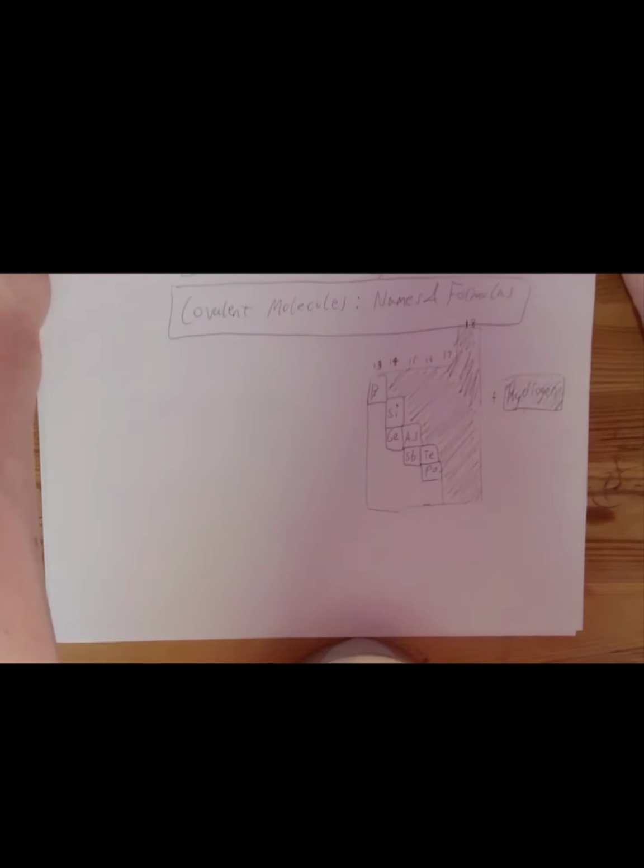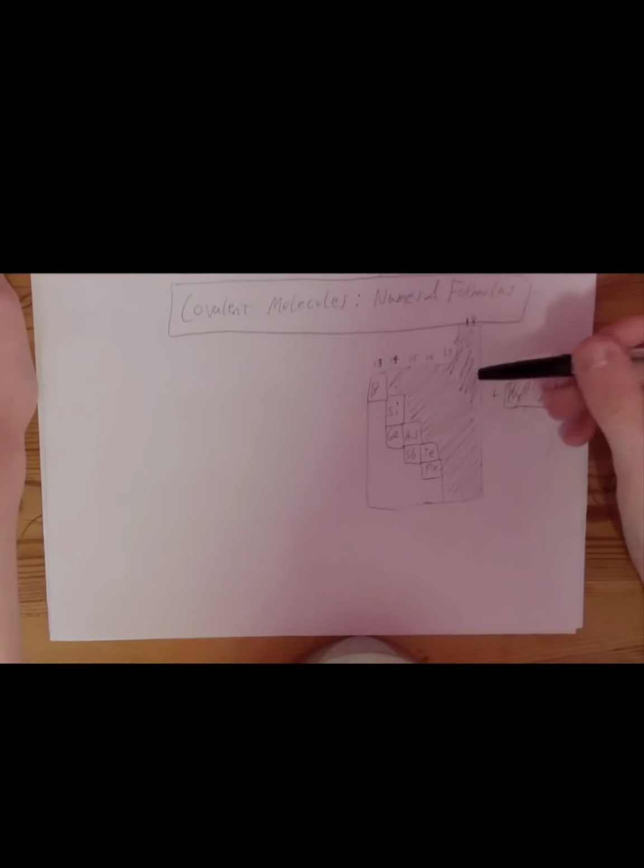Anyway, welcome to your 6th Essential Chemistry video. Today we'll be talking about naming and doing the formulas for covalent molecules. A reminder that covalent molecules are just two non-metal atoms covalently bonded.